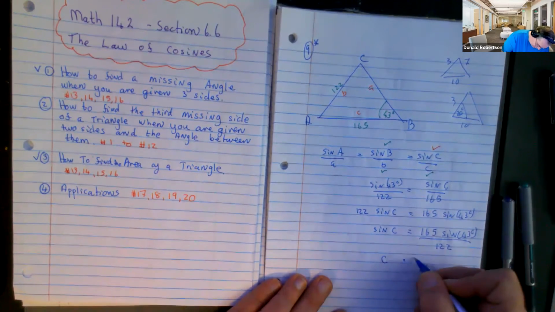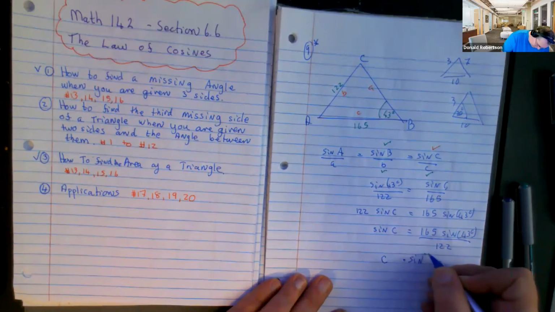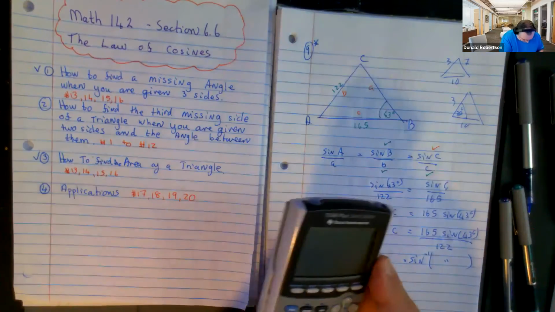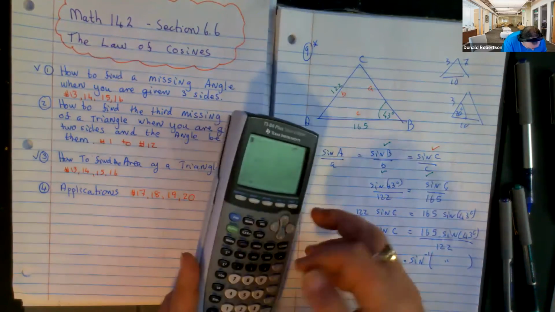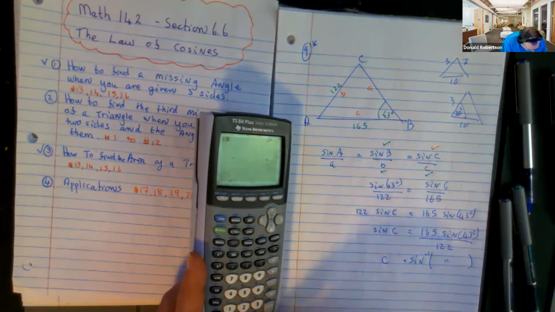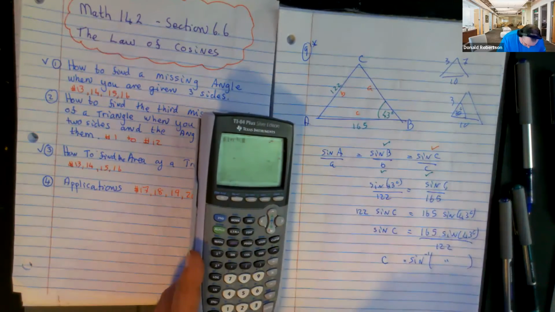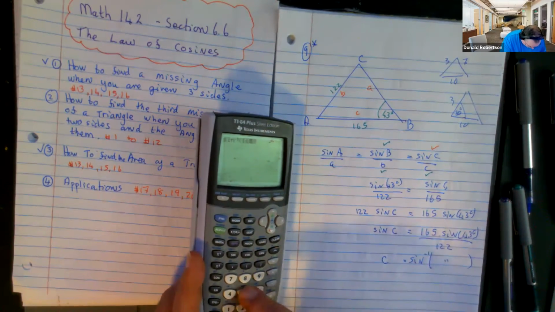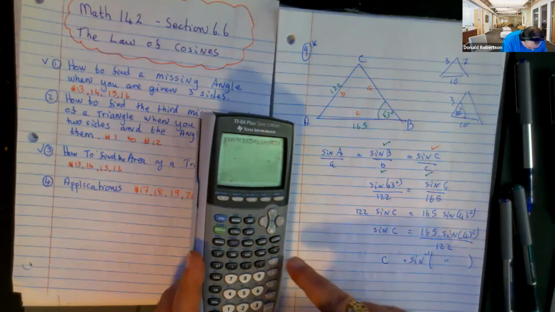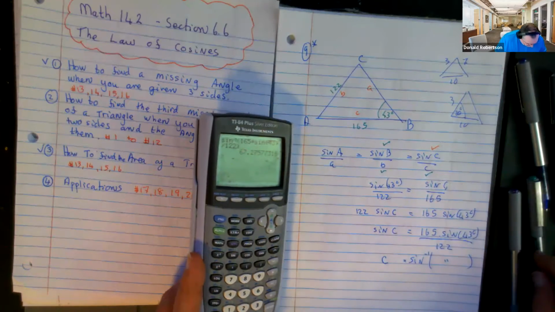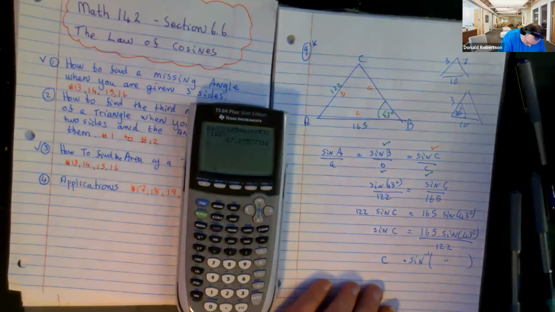So to get the missing angle, you take the inverse sine of that horrible mess. So here goes. Inverse sine of 165 times the sine of 43 divided by 122. And the answer I get is 67.3.